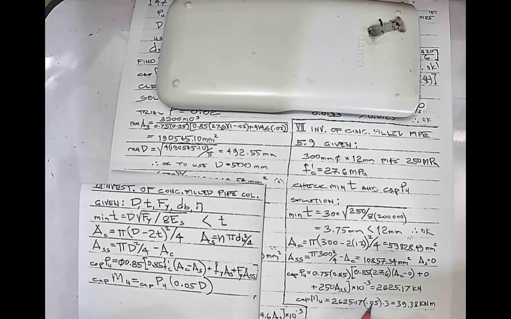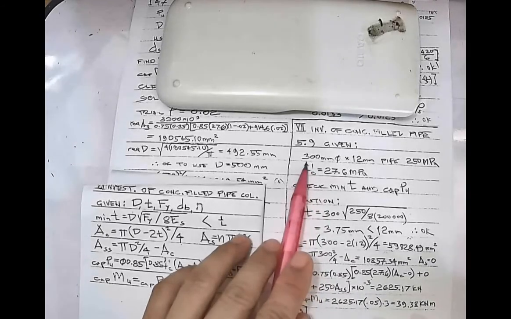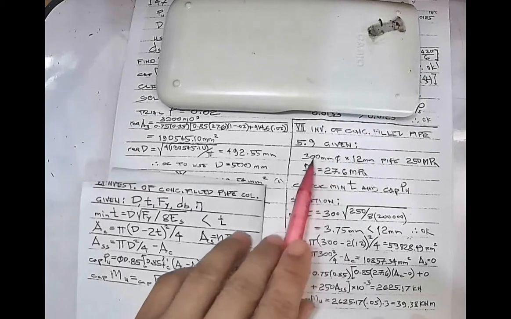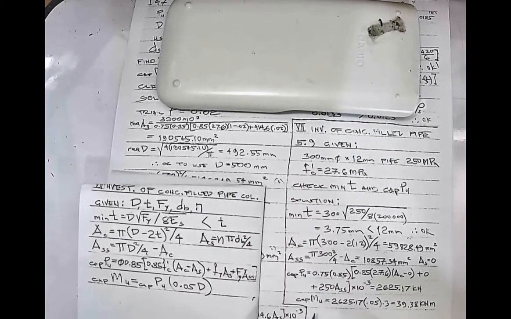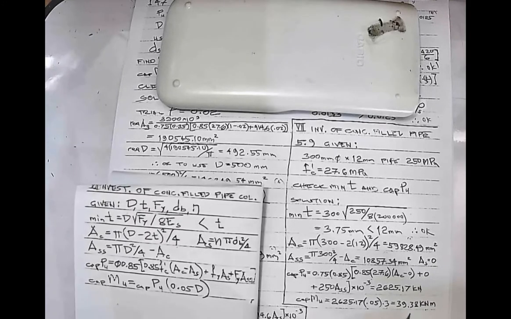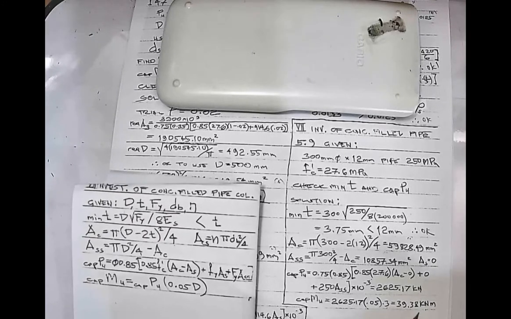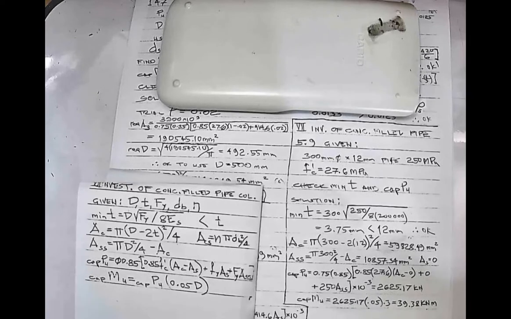Now you compute your moment. Capacity Pu times 5% times diameter of pipe. Take note na diameter of pipe is 300 mm. Convert ko na yan ng meter. Or this is simply 300 divided by 1,000 will give you 0.3. Now, your capacity Mu is 39.38 kilonewton meter. So that's it. Roman numerals 1 to 7.